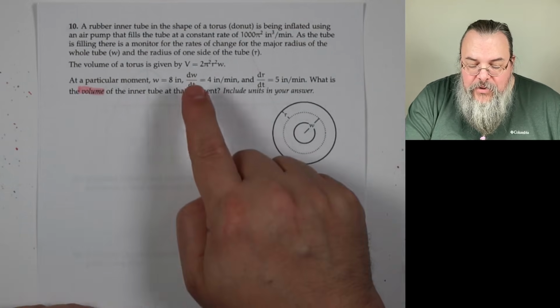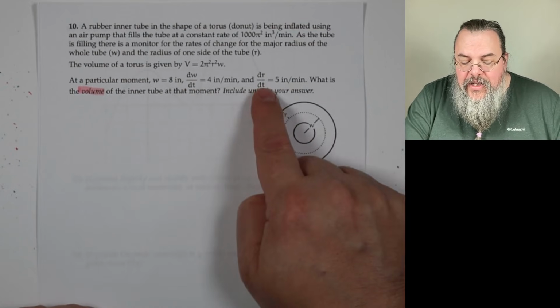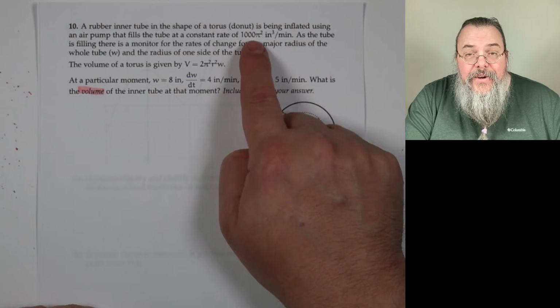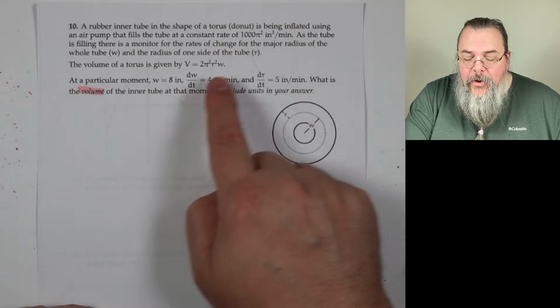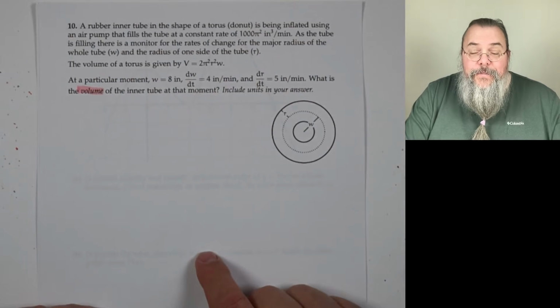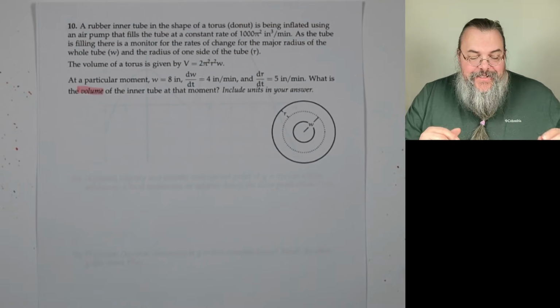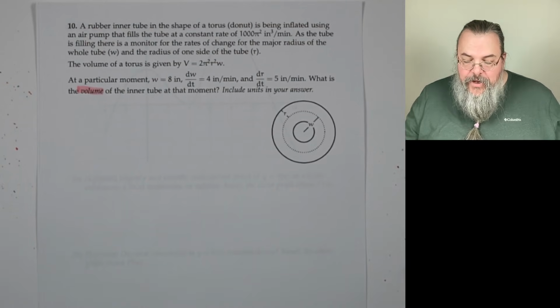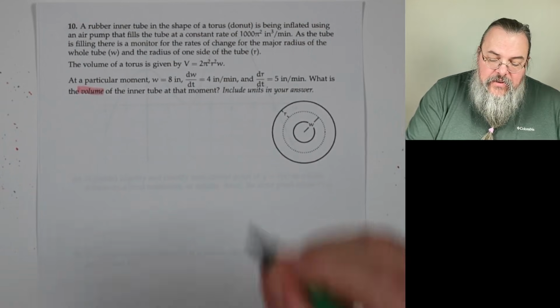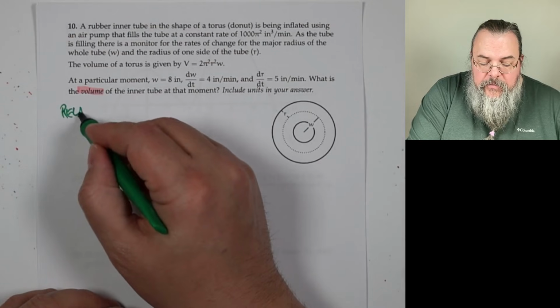We're seeing rates, dW/dt, dR/dt, and there's even this rate up here. So when you see multiple rates, what problem are we in? Related rates. So this is a related rates problem. Okay, so we know we're going to be doing related rates.